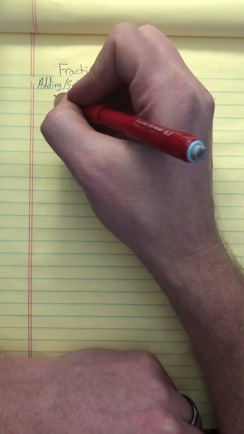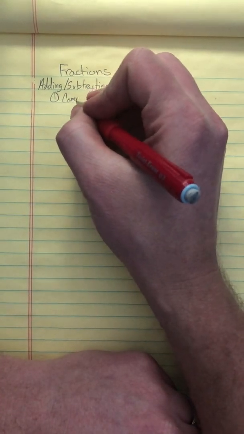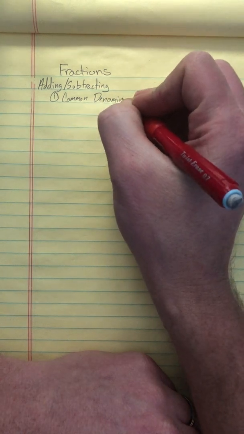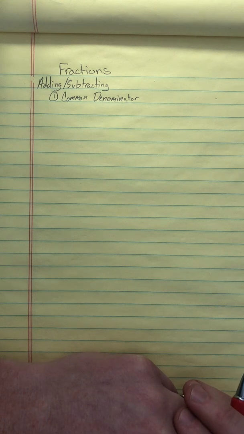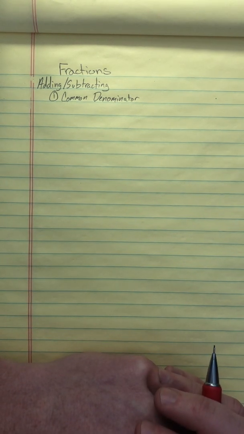With both of these, the first thing you need to make sure that you have is a common denominator. If the denominator is the same, life is easy. If the denominator is not the same, you have to make sure you have a common denominator.